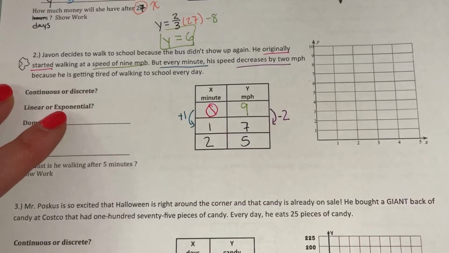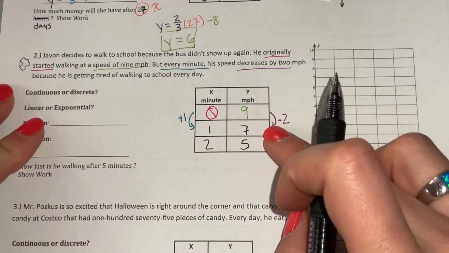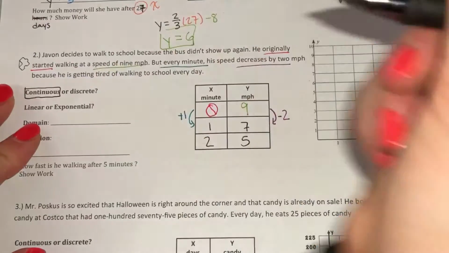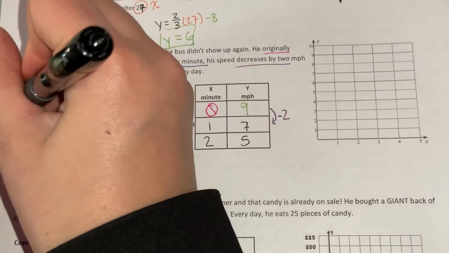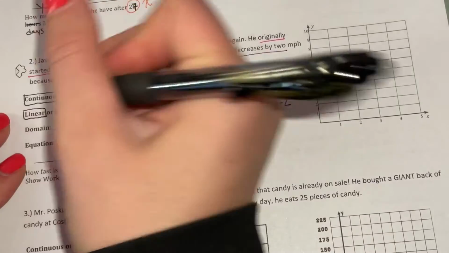All right, so now we gotta decide, is this discrete or continuous? Well, it's a speed, we measure speed, so that's a continuous graph. And then we are subtracting and adding, so that means we are linear, only exponential multiplies. To figure out the domain, well, I definitely know I'm gonna have a squiggly.